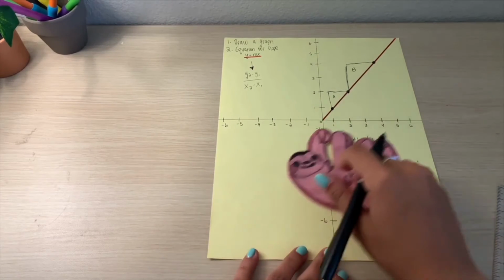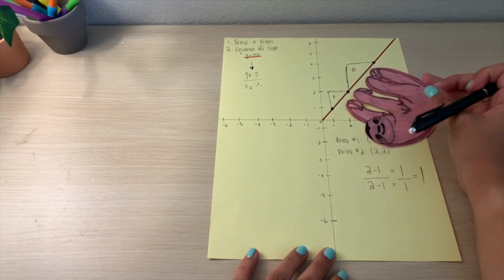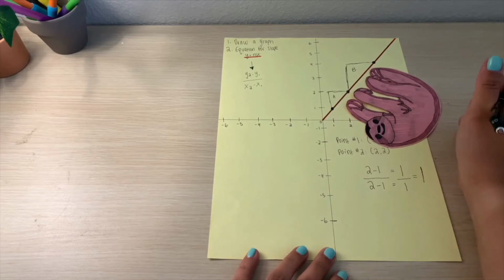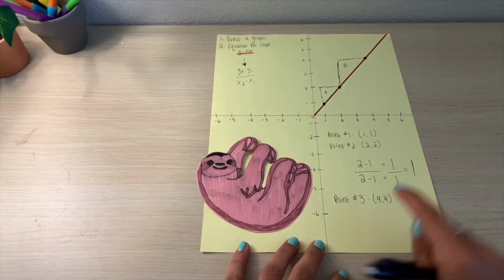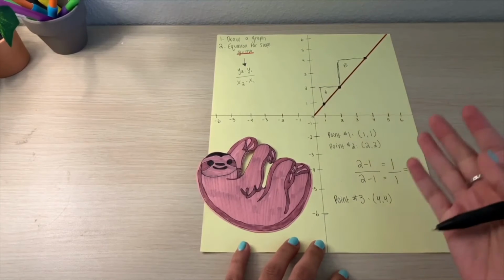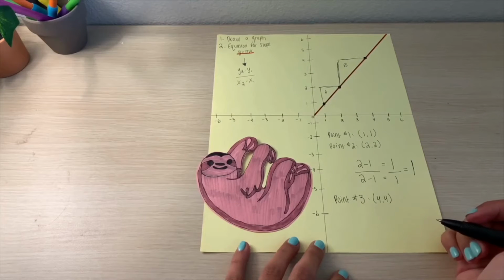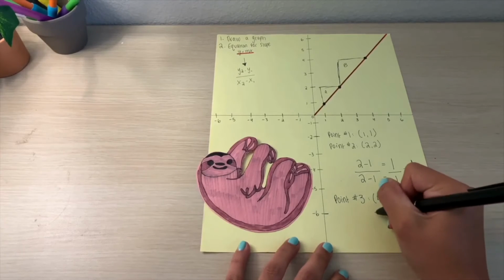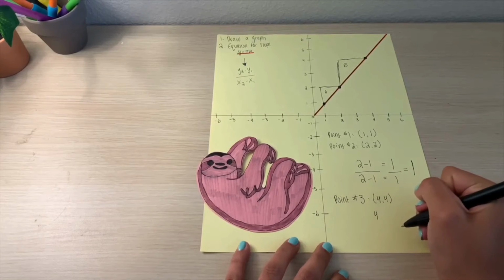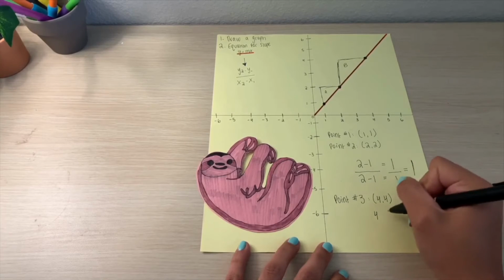From here, our sloth can help us determine if the slope from this equation is true or not. We can take the change in y over the change in x to find the slope of triangle B. Let's do this together. First, take the y2 coordinate and subtract the y1 coordinate. I will be taking my y2, which is 4, and subtracting the y1 coordinate, which is 2.